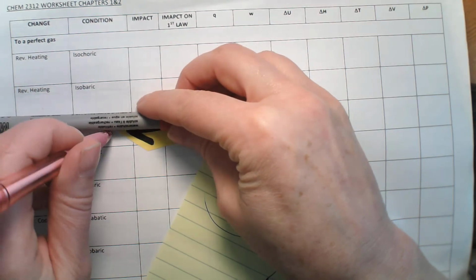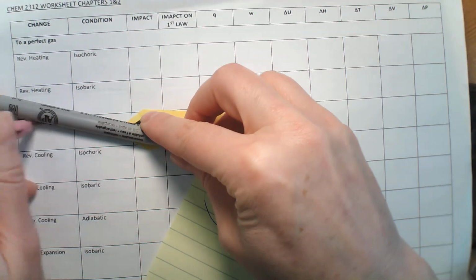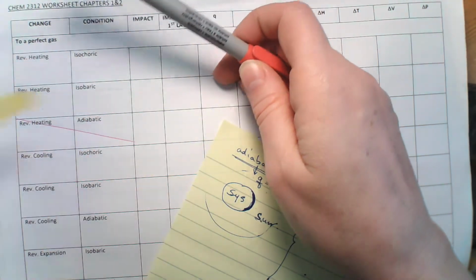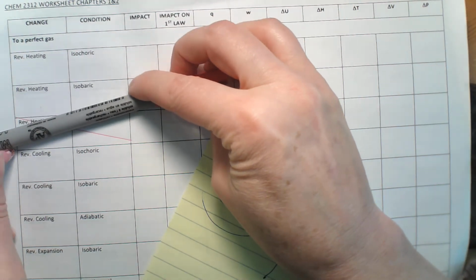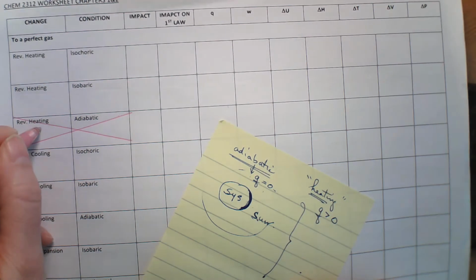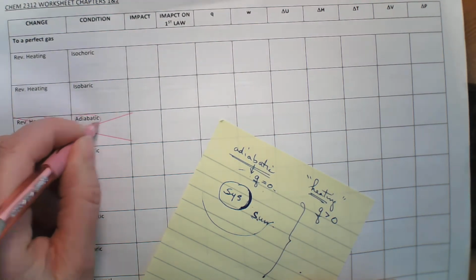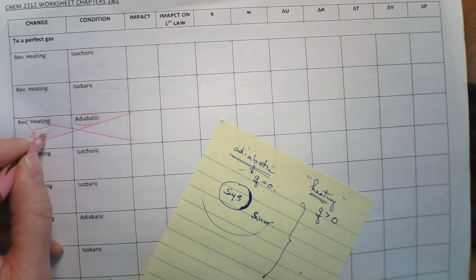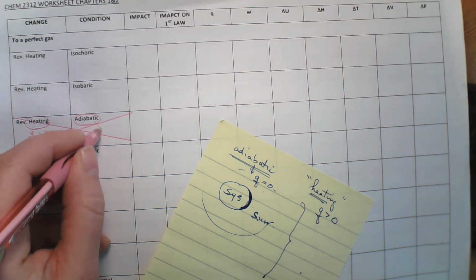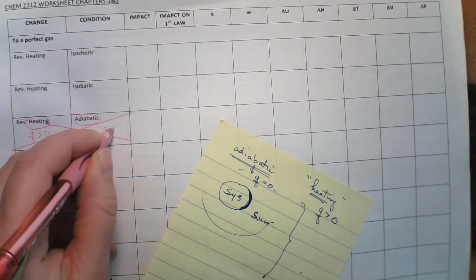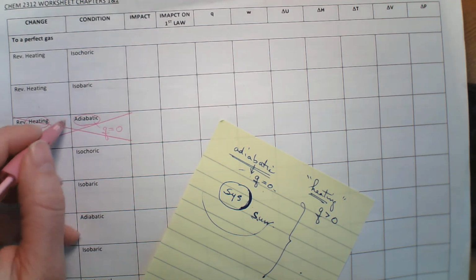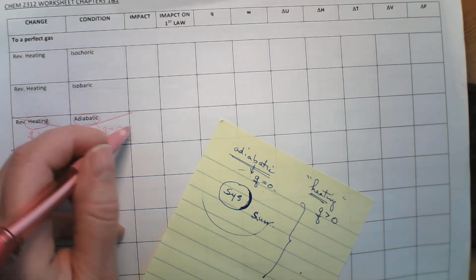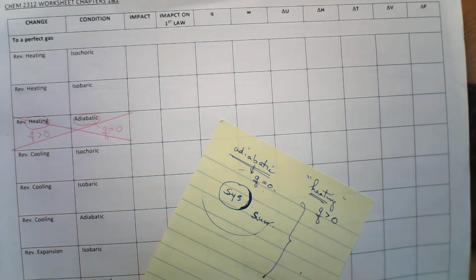This one, however, doesn't make any sense, because these two terms are incompatible with each other, heating and adiabatic. Because heating implies that Q is greater than 0, and adiabatic implies that Q equals 0, then, once again, off the list.